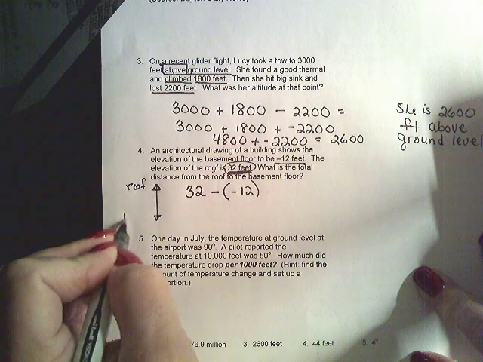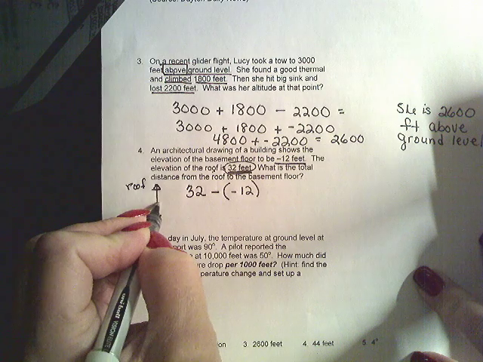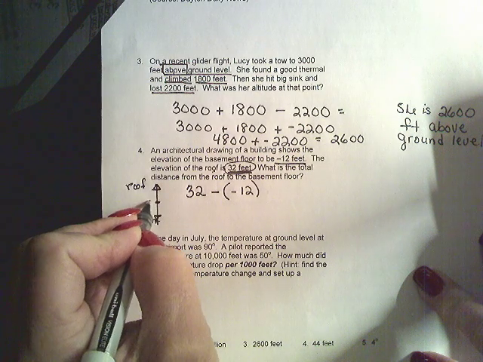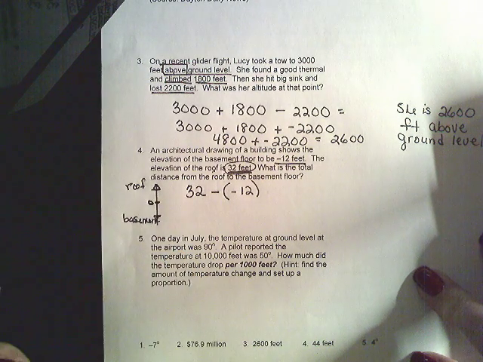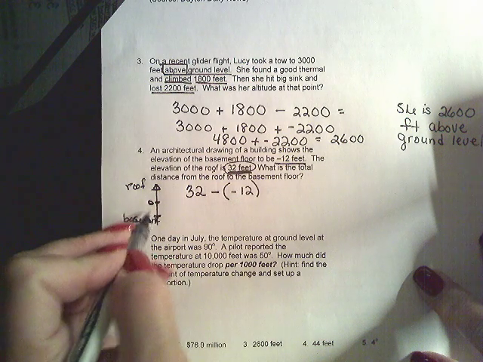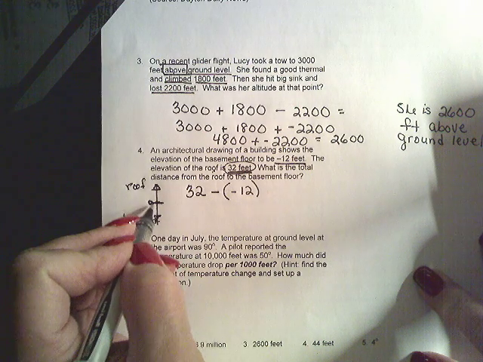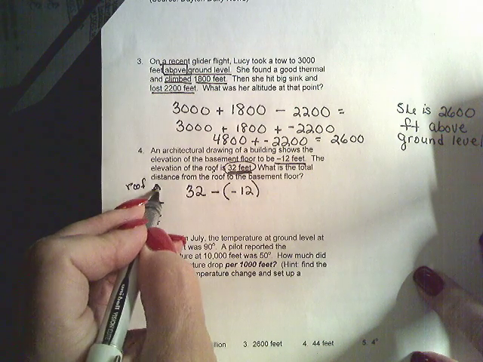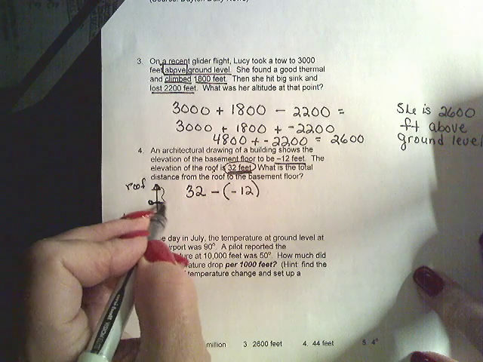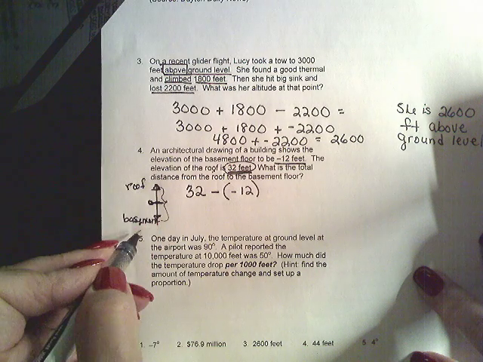Here is my basement. And somewhere in between is ground level, which would be our 0. So you need to know the distance between 0, ground level, and your basement, and the distance between ground level and your roof. And then the whole distance is going to be the distance from roof to basement.